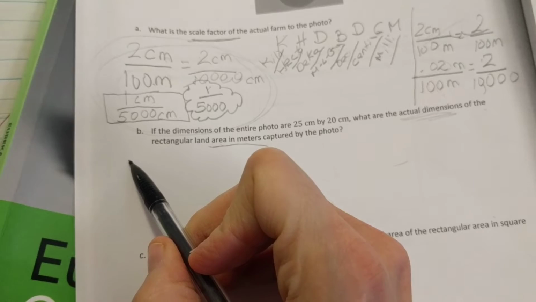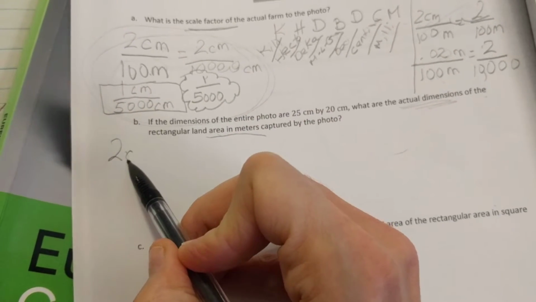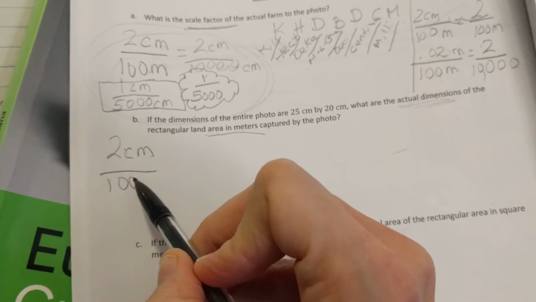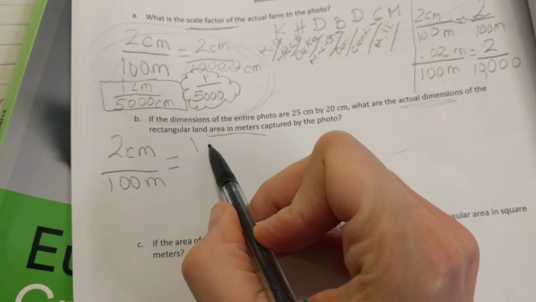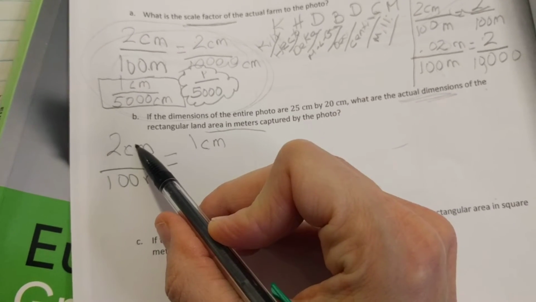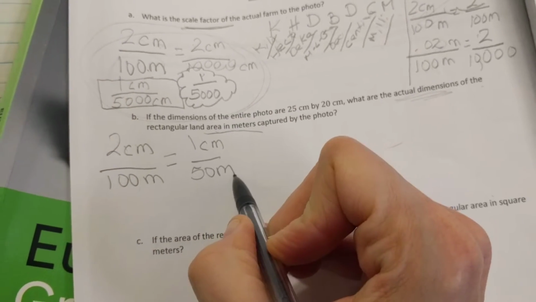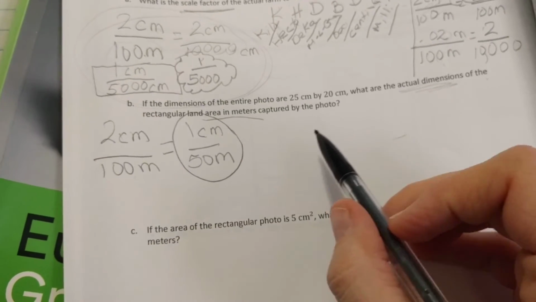So I know if I go back to the original scale that 2 centimeters is 100 meters. If I reduce that, I know that 1 centimeter divided by 2 is 50 meters. So I'm going to use this and make a table.